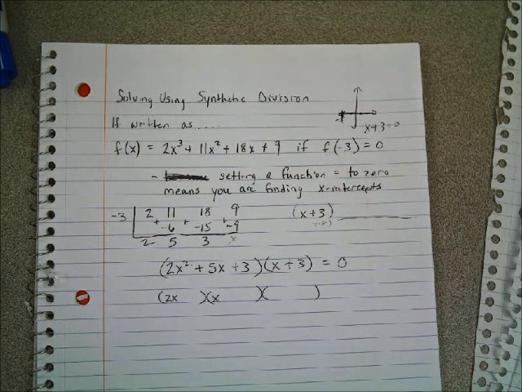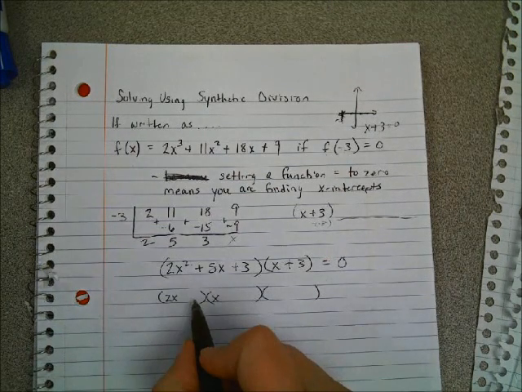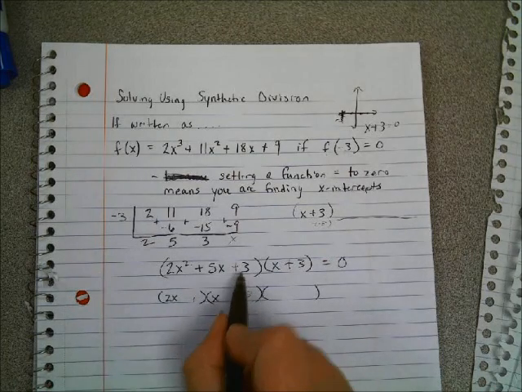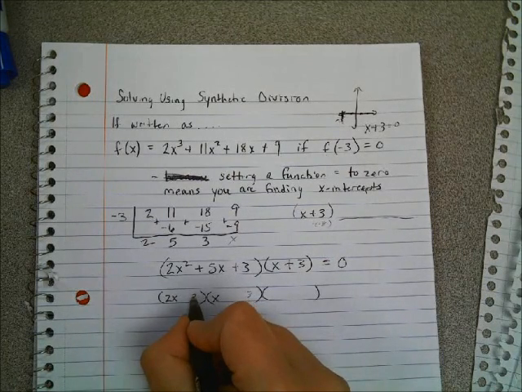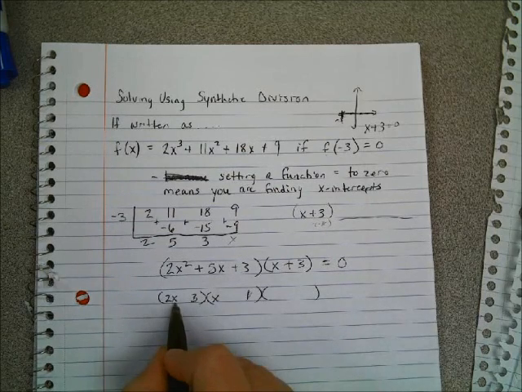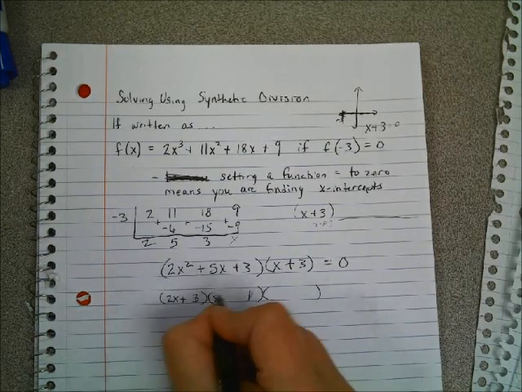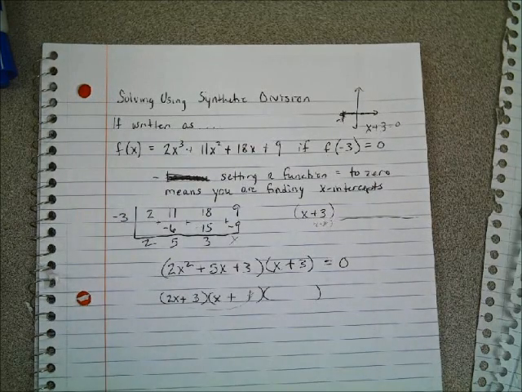Let's see here, I'm going to have 1 and 3 or 3 and 1. Since it's plus, I believe I want to put the 3 here and the 1 here. Let's check it out. This will give me 2x, 3x is 5x, so that works. And then x plus 3 is my third factor.